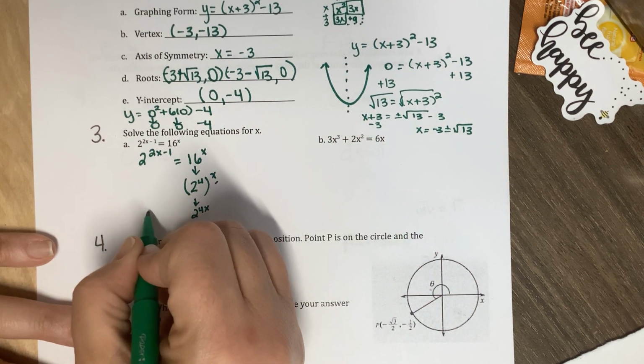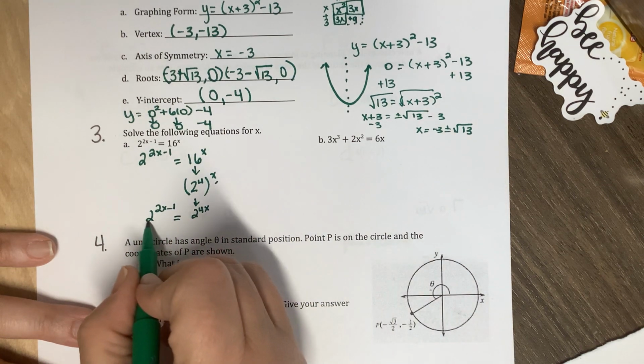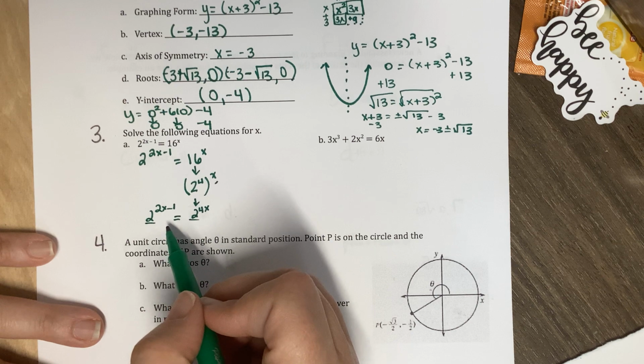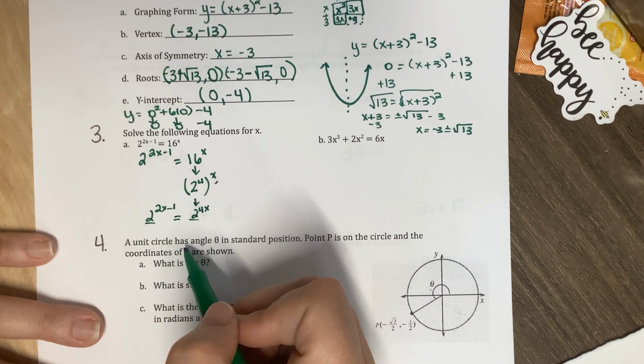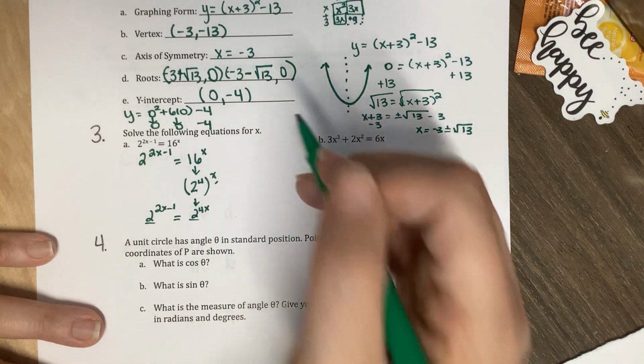Well, don't forget I still have over here 2 to the 2x minus 1. When I have same bases, which is my 2, and they equal each other, I can set my exponents equal to each other and solve. So 2x minus 1 equals 4x.